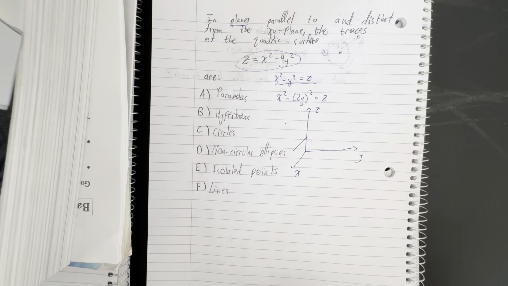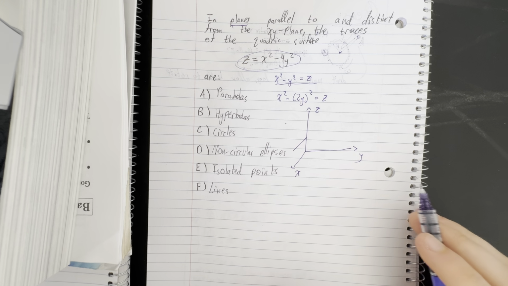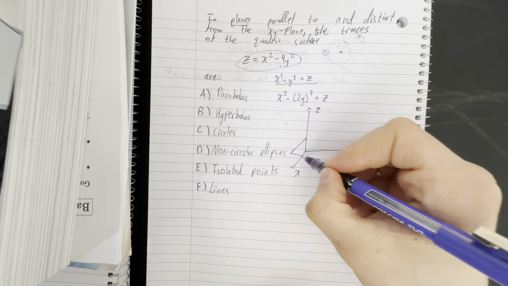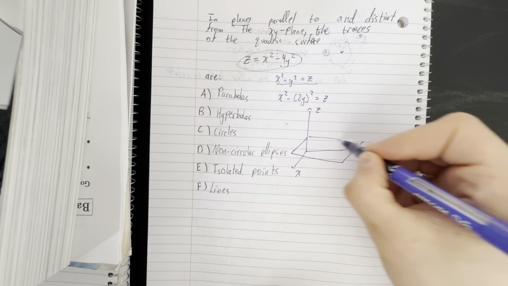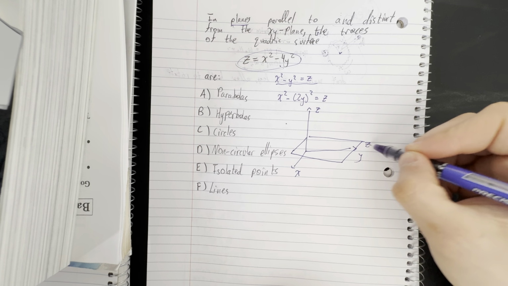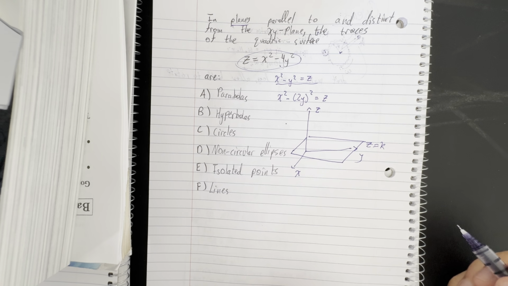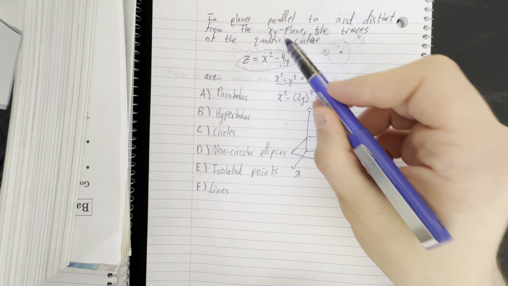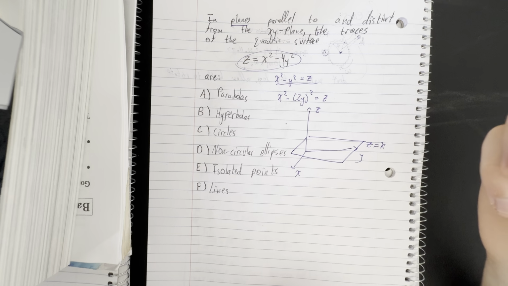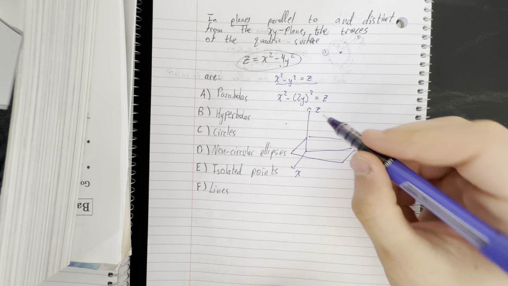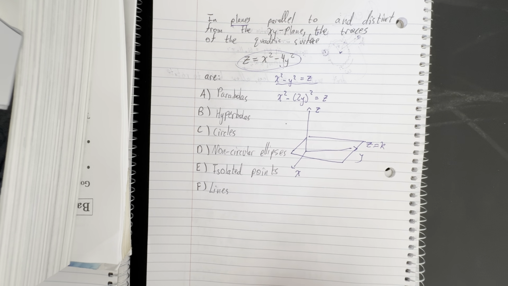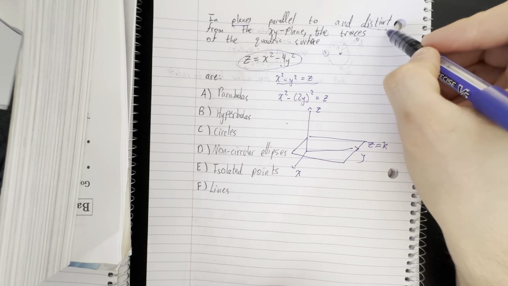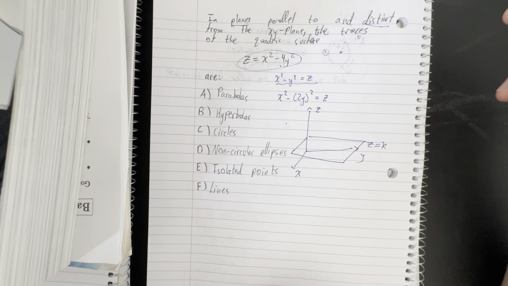So what's a plane parallel to and distinct from the xy plane? It's any value of z. So this is like z equals some constant, right? But it wants it to be distinct from the xy plane. So not at z equals 0, because that's where we are at the xy plane, but it wants distinct from the xy plane. So not when z is 0.